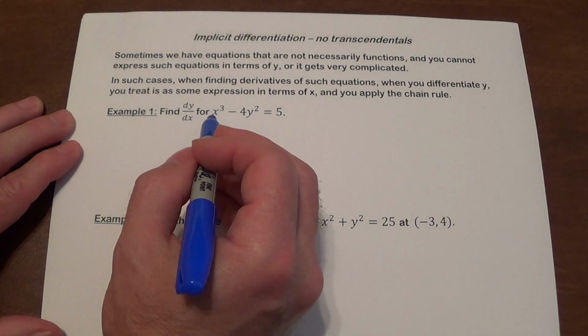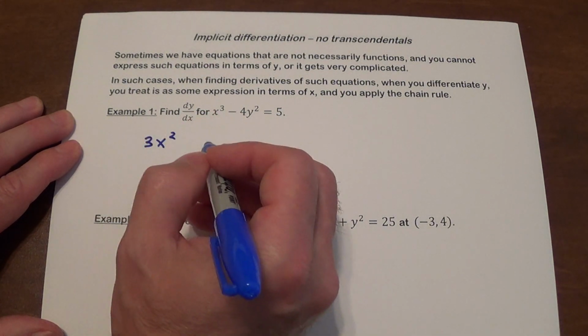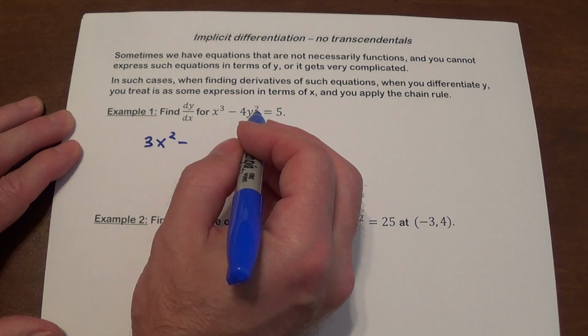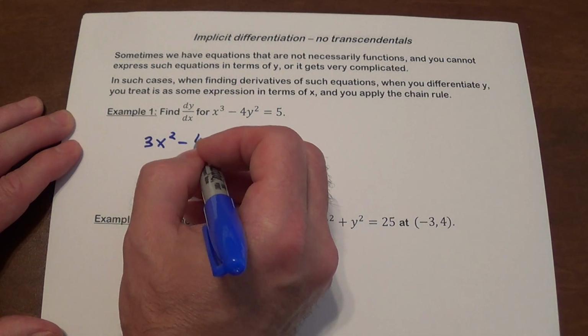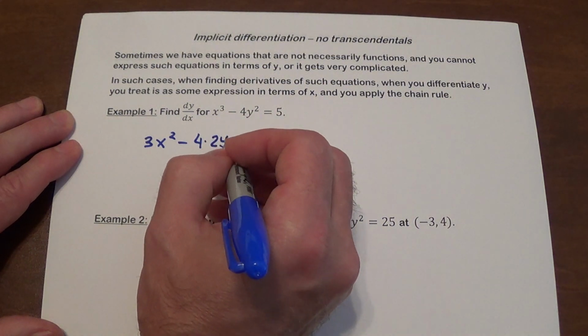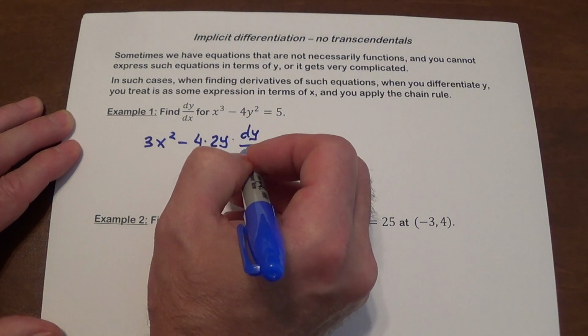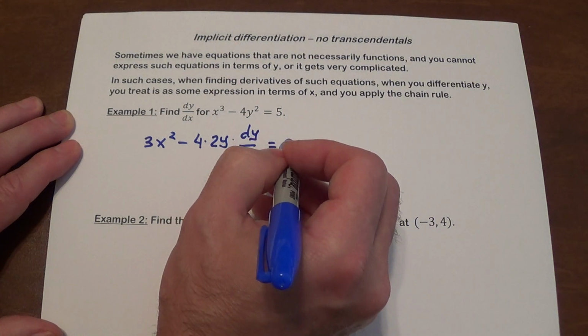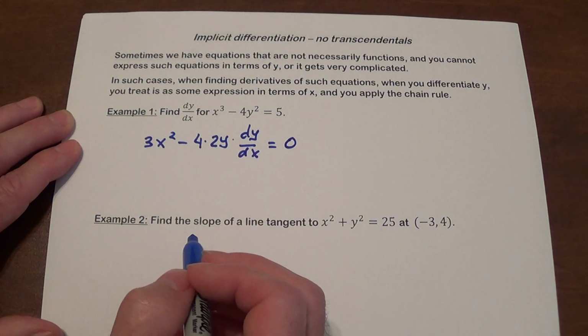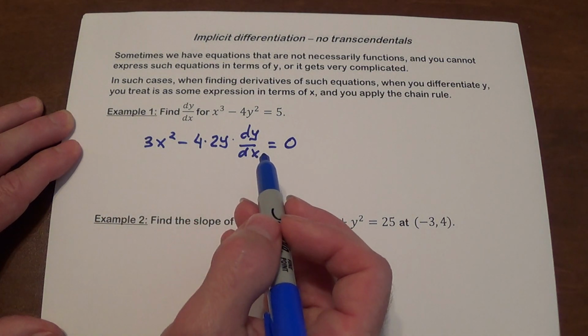All right? So you differentiate x cubed normally. It's going to give you 3x squared. When you differentiate 4y squared, here's what you're going to do. Obviously, we're going to have 4. When you differentiate y squared, that's going to give you 2y. And because it's y, we are also going to get dy over dx. Derivative of a constant is 0, so we're going to get that. So here's what we have now, and this is going to be our equation.